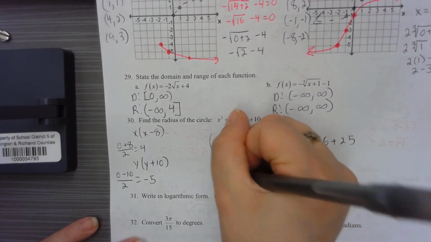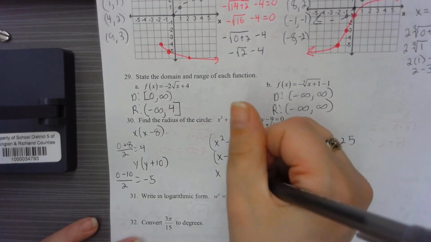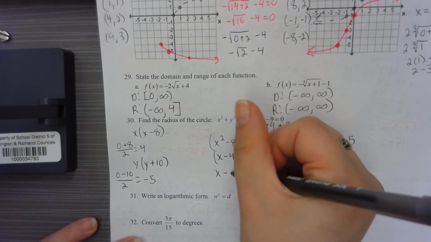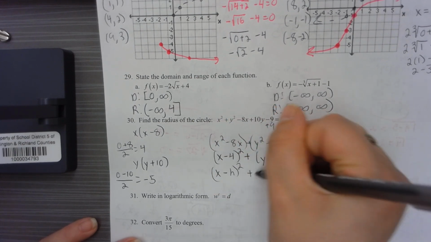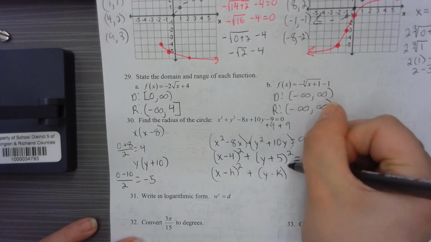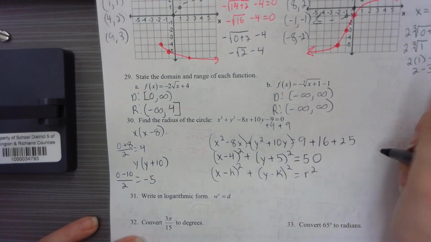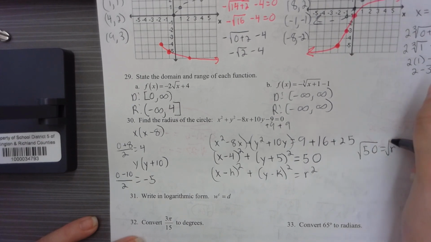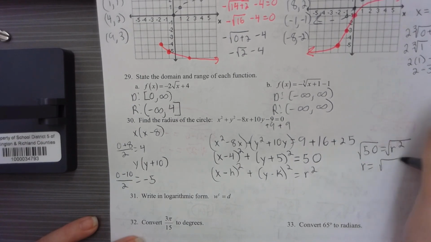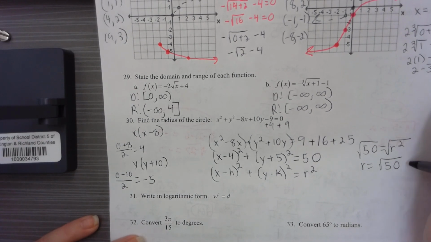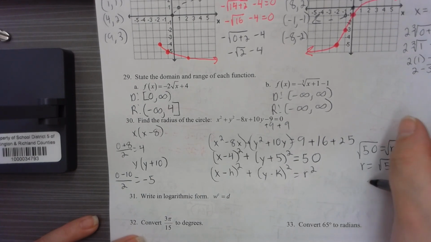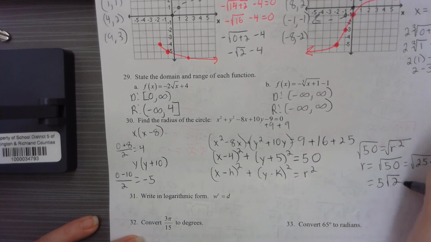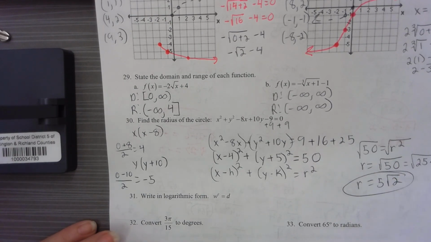And if we remember, our equation is x minus h squared plus y minus k squared equals r squared. So that means that that 50 is equal to the radius squared. So we'd have to take the square root of that in order to find the radius. And so 50 can be split up into 25 and 2. The square root of 25 is 5, and it'd be the square root of 2. So our radius is 5 square root 2.